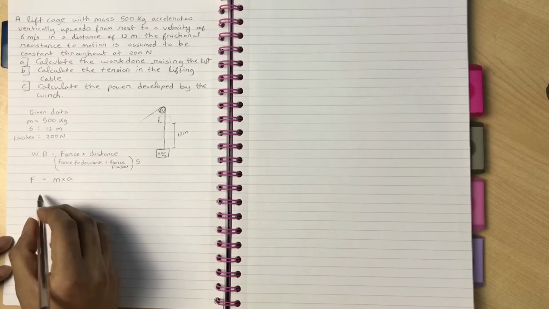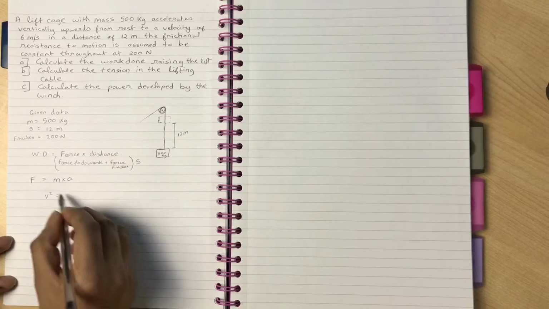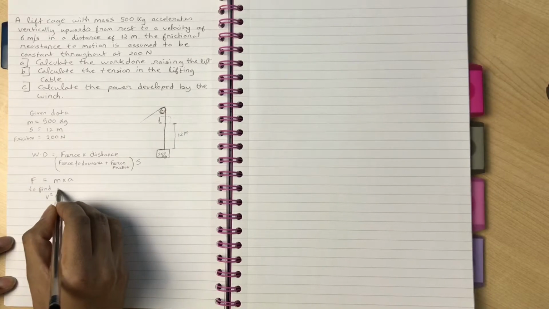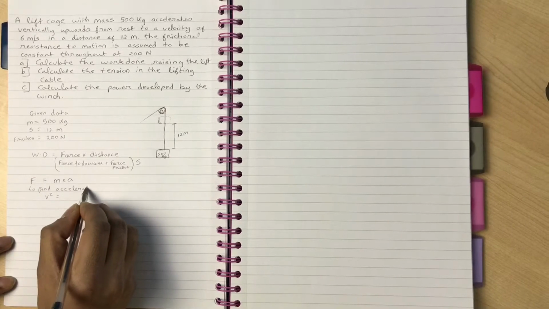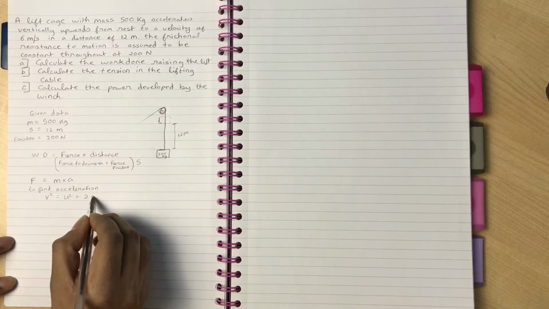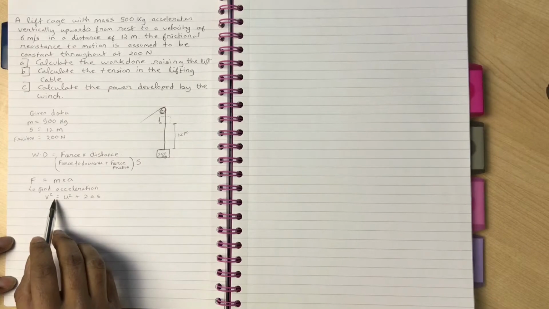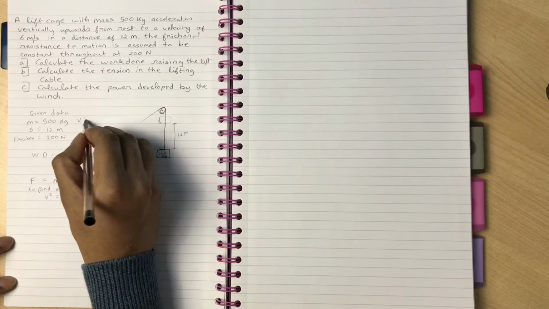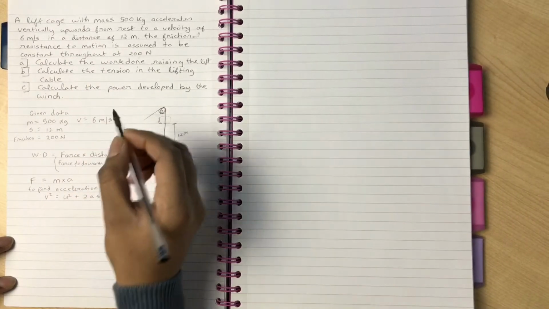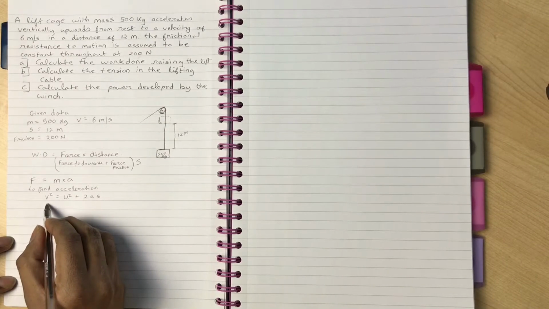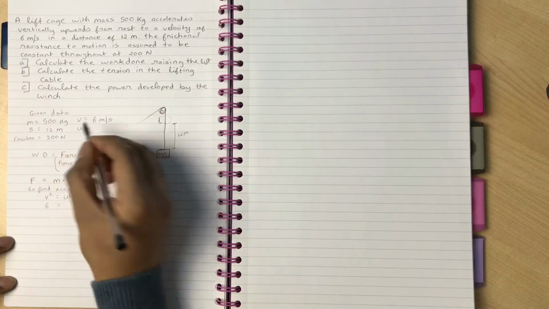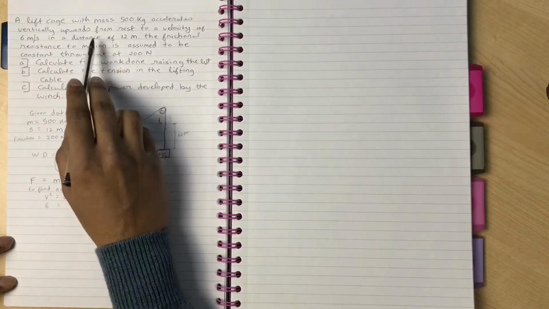So v squared equals to, now I'm doing all this to find acceleration. v squared equals to u squared plus 2as. Now v, the velocity, is 6 meters per second. So v is 6.